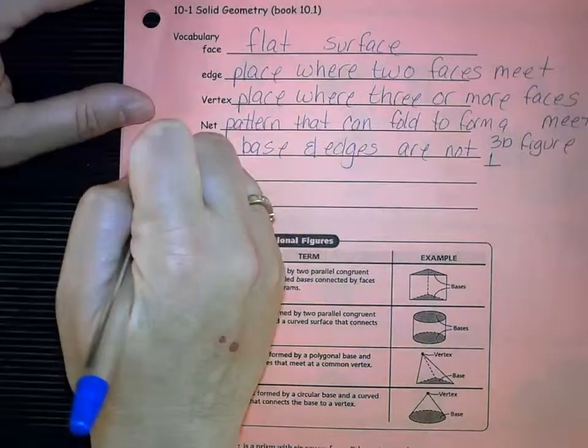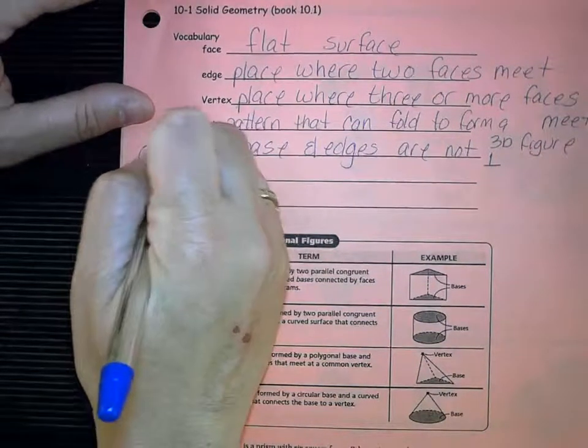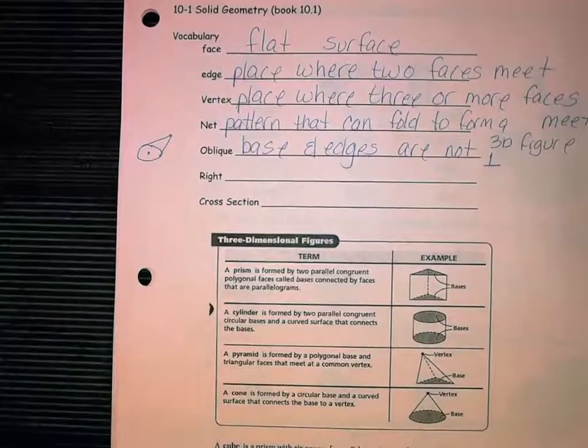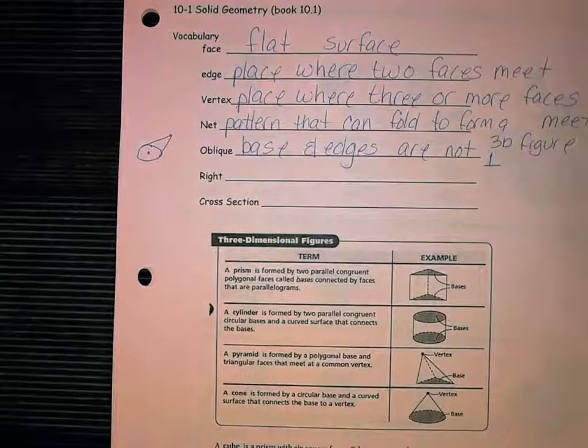An oblique cone looks something like this. The cone is kind of slanted off to the side. So oblique means kind of on a slant, and you can have cones, you can have prisms, you can have cylinders, you can have any shape that is oblique.